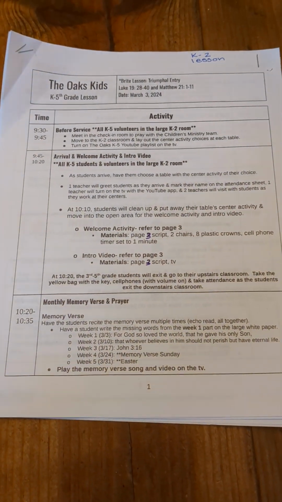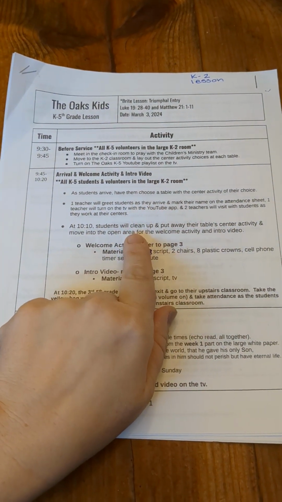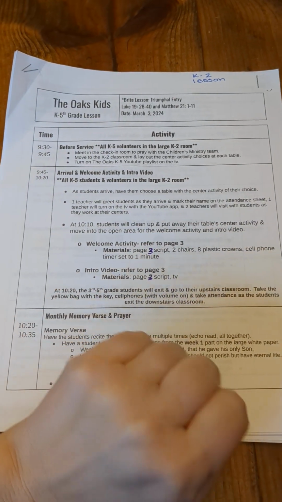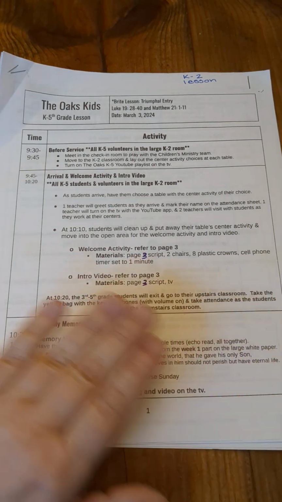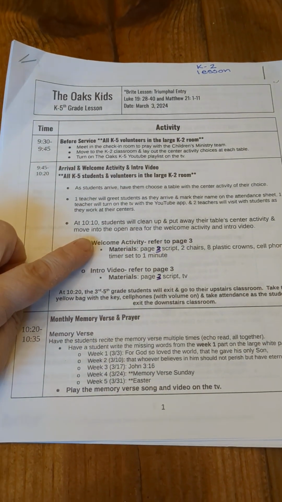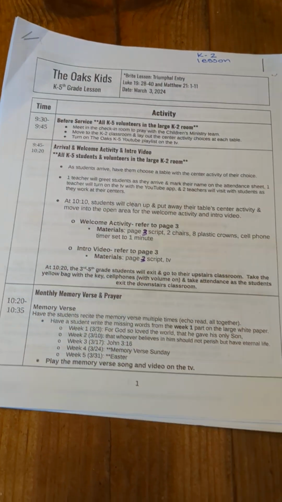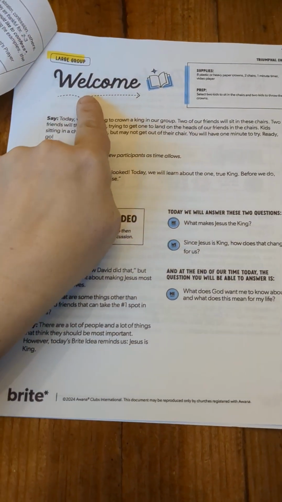Then around 10:10, this is where things start to look a little bit different. At 10:10, all the students will clean up and put away their table center activity, and they're going to move into the worship area. But instead of doing a worship song together this morning, we're going to do two different activities: the welcome activity, which is on page 3, as well as the intro video, which is also on page 3. Looking at page 3, which is right here, you can see the welcome activity is here.